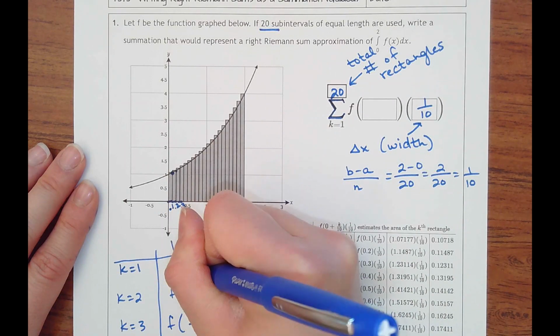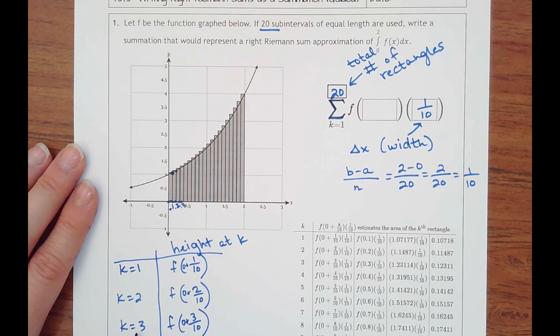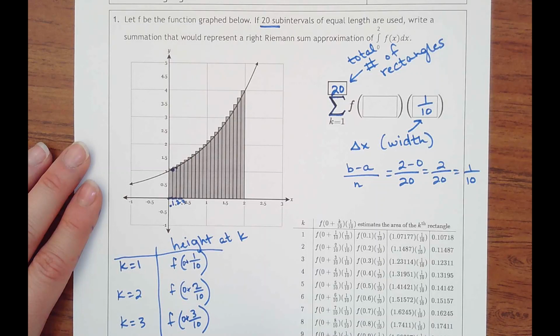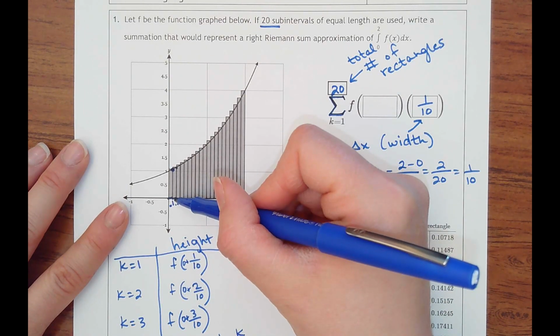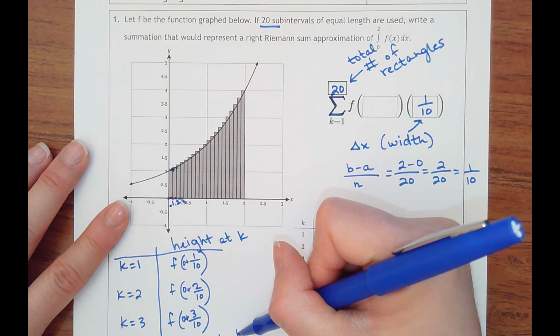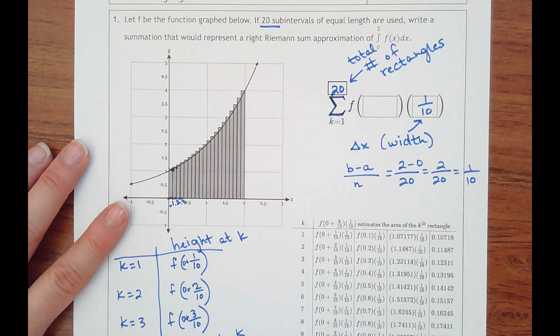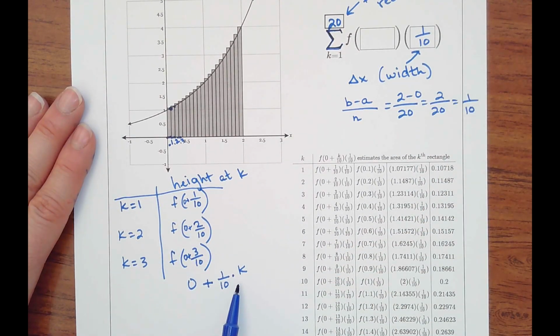So you might see where it's 0 plus a 10th, 0 plus 2/10, 0 plus 3/10. Well, k is going in here. So we would say that it's starting at 0 plus our change in every width of a rectangle, 1/10, k number of times. So if it's the first rectangle, it's 1/10. If it's a second rectangle, it's at 2/10. It's a third, it's 3/10. If it's the 11th rectangle, it's 11/10. Having 1/10 multiple times tells me what to do.